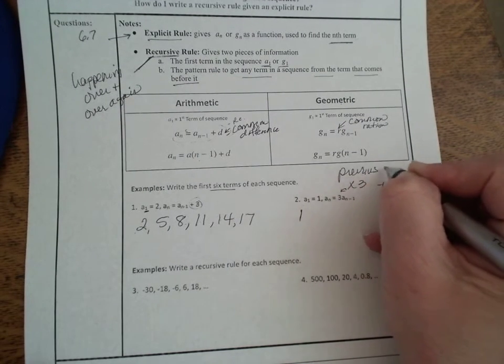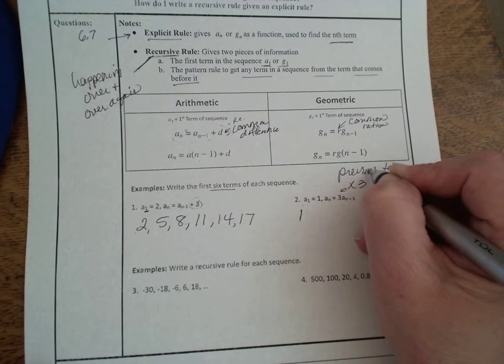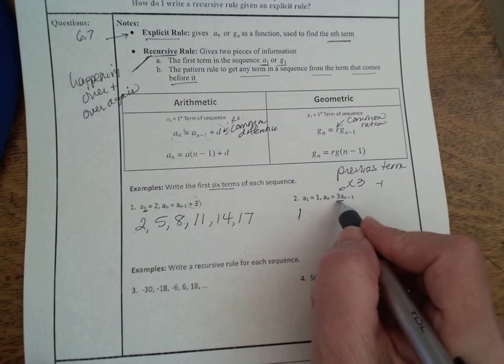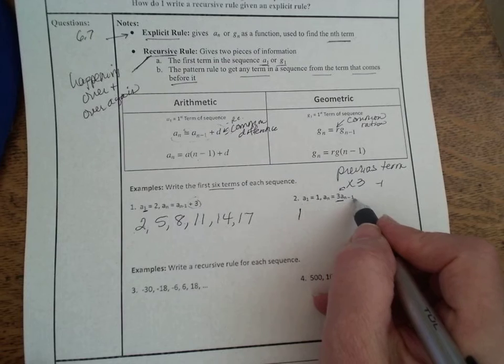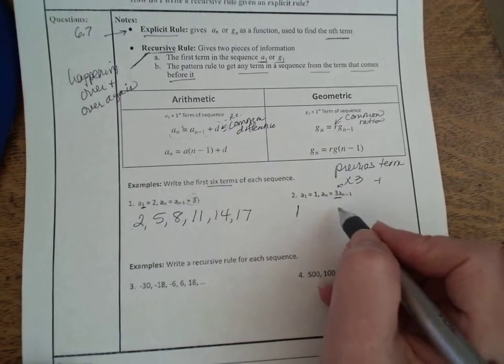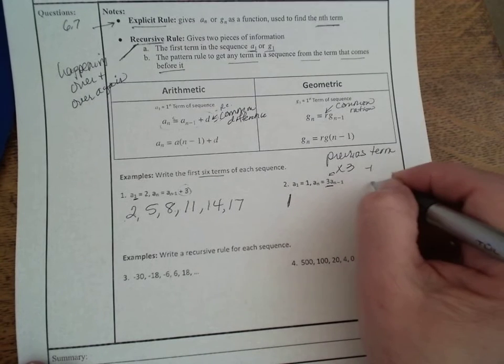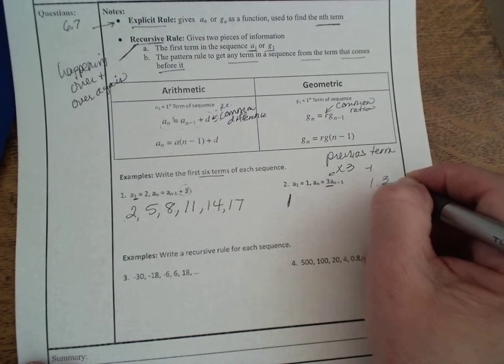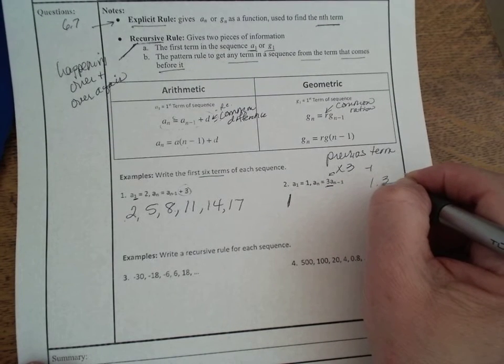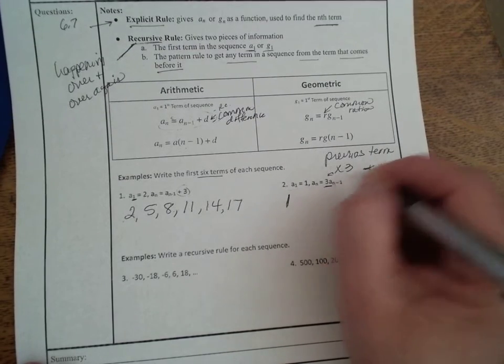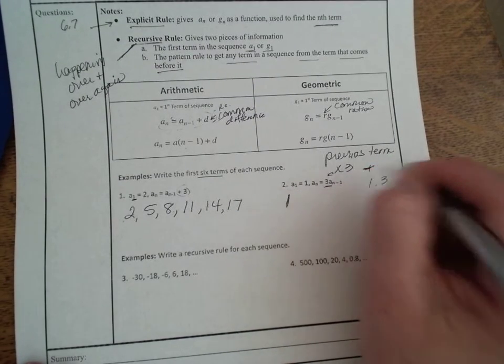Okay, so what's happening here is this is saying 3 times A. Oh, this is going to be confusing. So 1 times 3. Oh, no, this is not minus 1. This is subscript n minus 1. I am sorry, you guys.